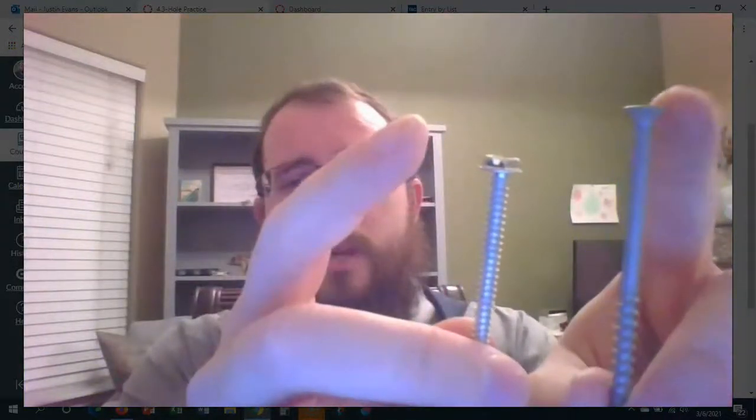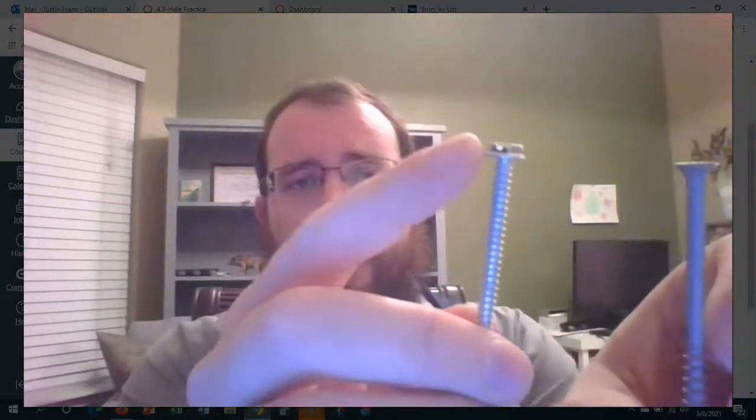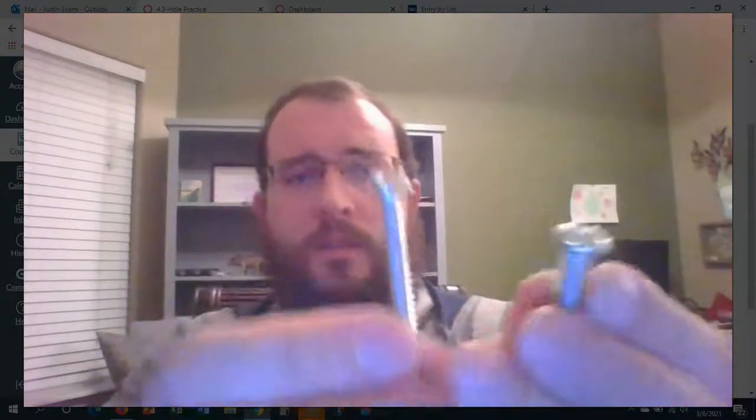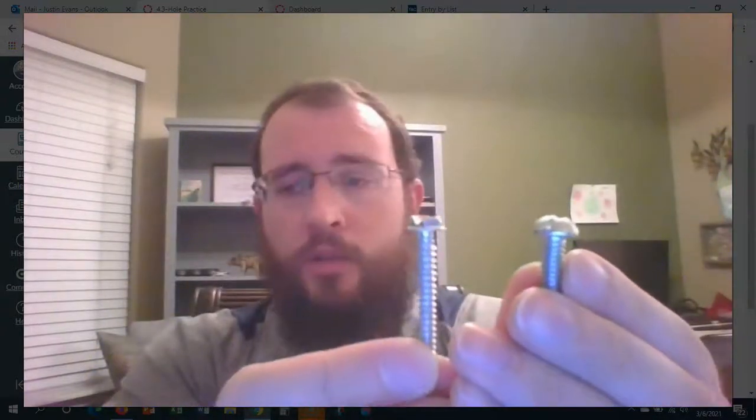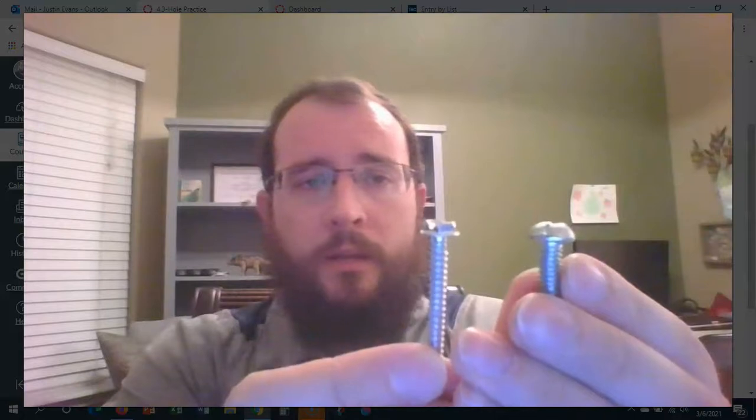So a counter bore is, there are 2 types of screws. Let me see if I can bring these up on camera. Look at the heads of the screw. This one right here has like a cone shape, and this one sits flat. So the type of screws that sit flat, you can handle that as an inventor or an engineer in several ways. You can actually have it screw into the material and sit flat on the material, like this.